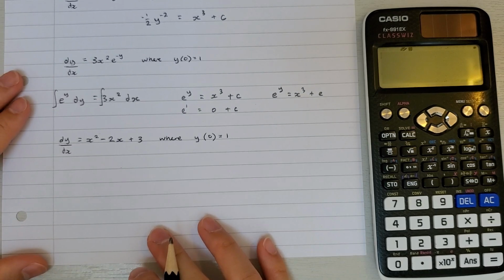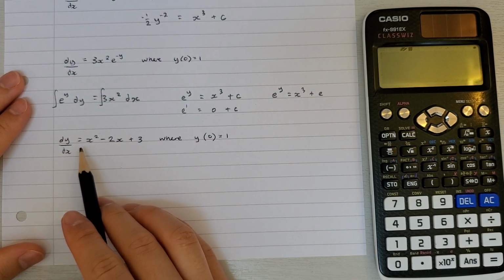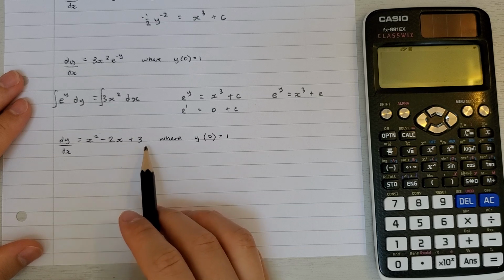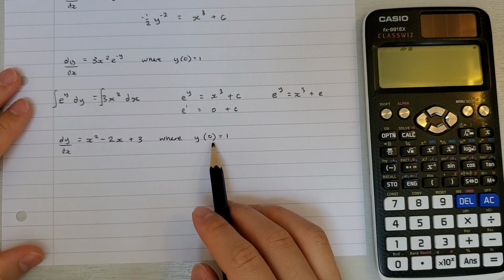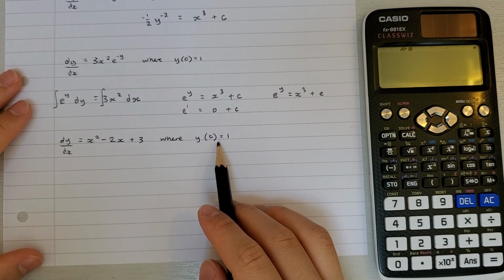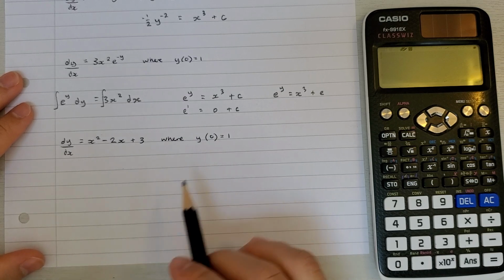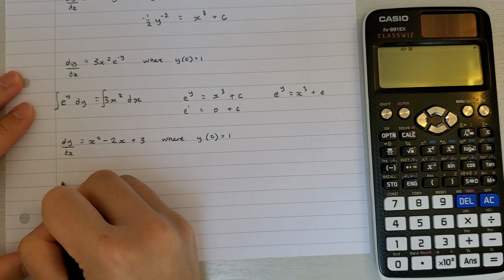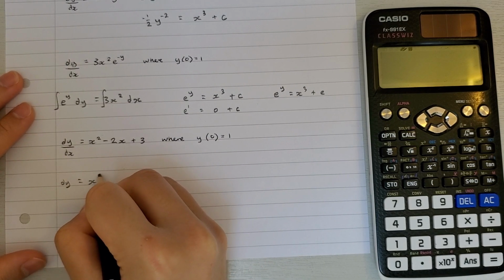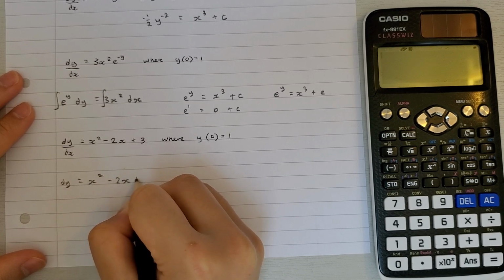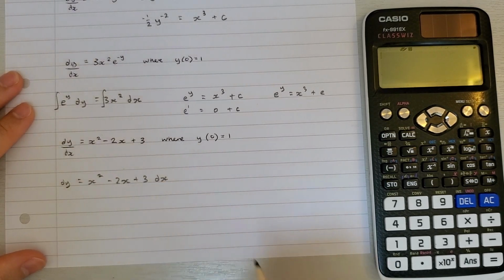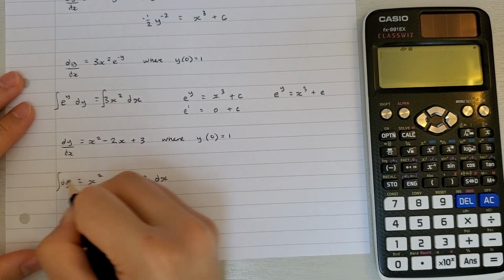Do another example. dy/dx equals x squared minus 2x plus 3, where y(0) equals 1. So if we separate the variables again, we put dx up here, and we integrate.